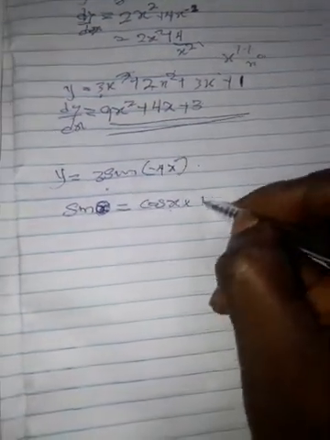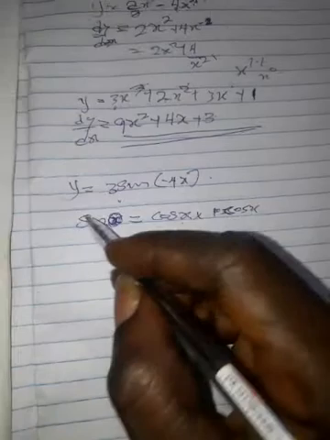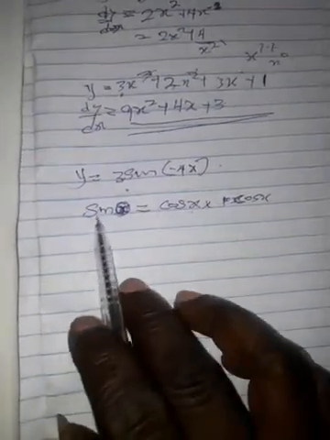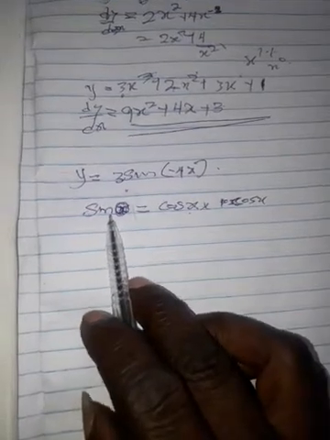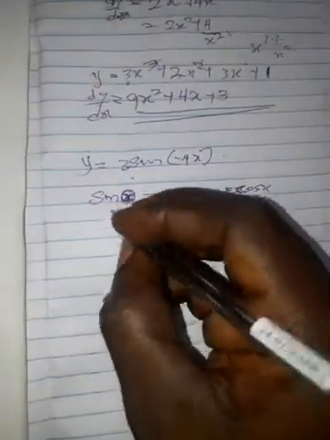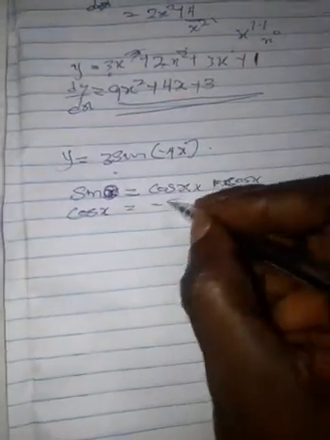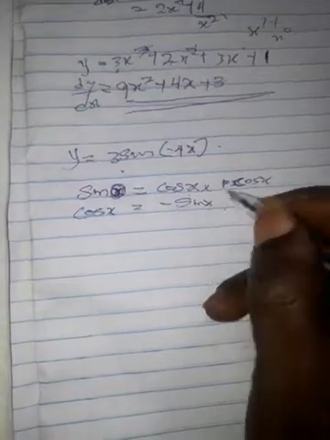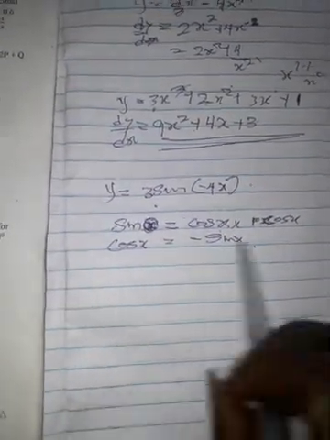So that is multiplied by 1 to give me cos x. Whenever we are differentiating a trig function, you differentiate it and then multiply by the derivative of the angle. When you are differentiating cos x, it will give you minus sine x. So just know the basics. Differentiating sine gives you cos. Differentiating cos gives you minus sine.